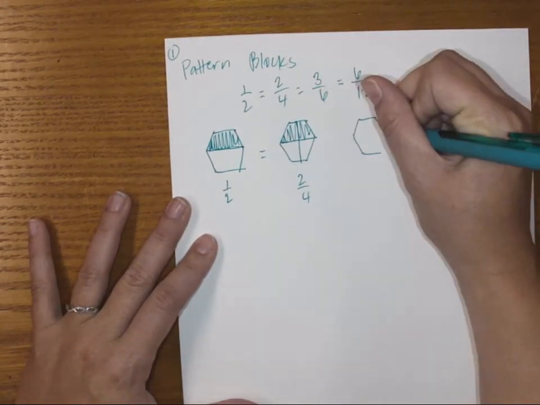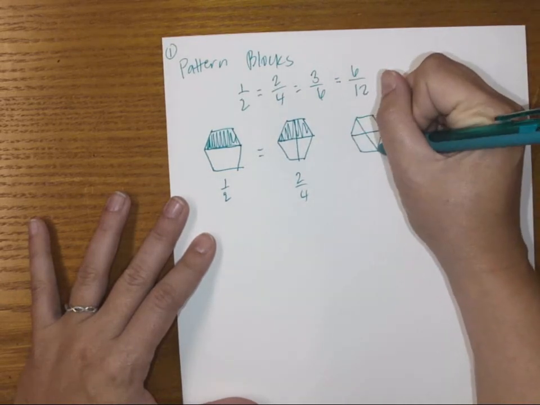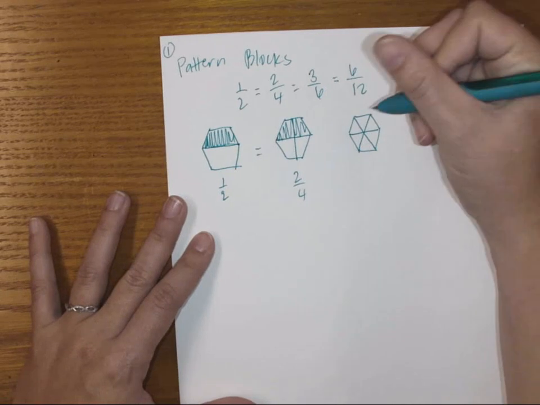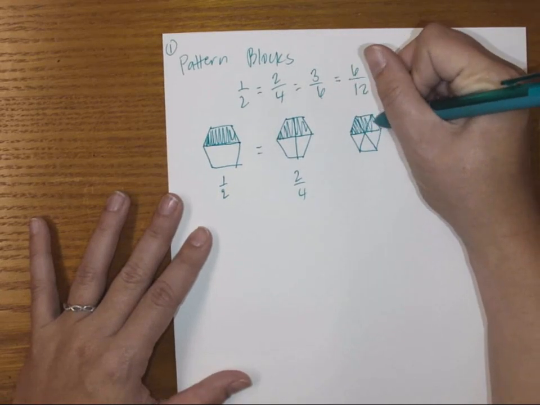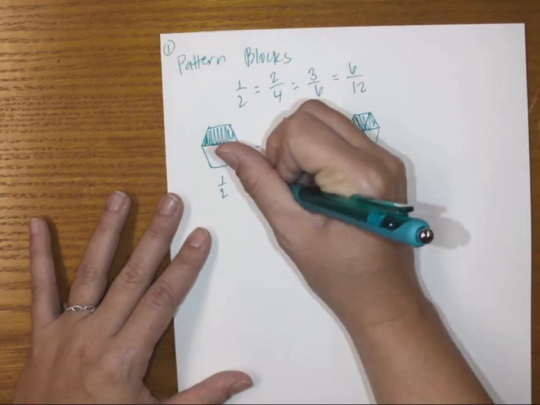For 3/6, draw my yellow hexagon again. This time I'm going to split it into 6 parts, which in this case is green triangles. I want to shade in 3 of them. It's still the same area, so they are equivalent.